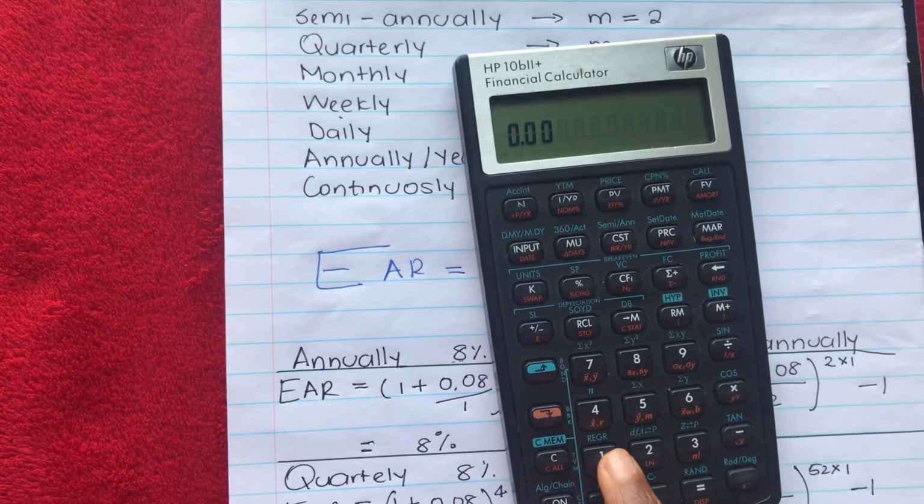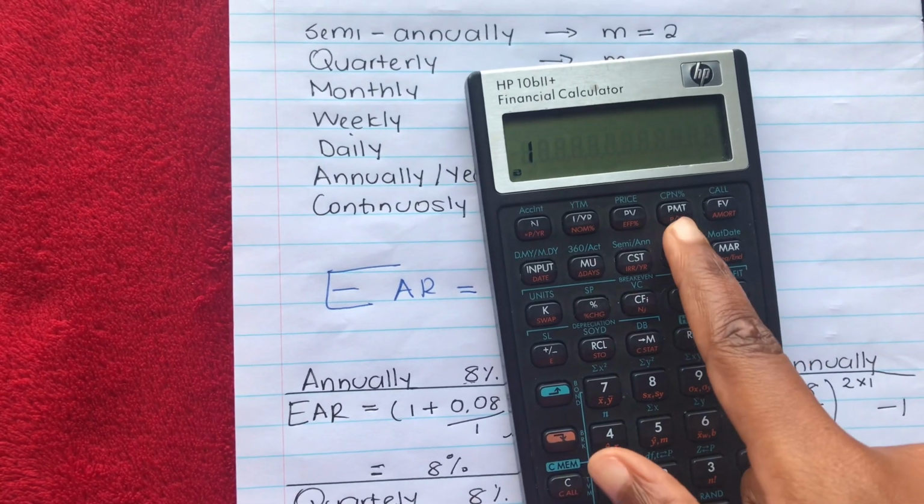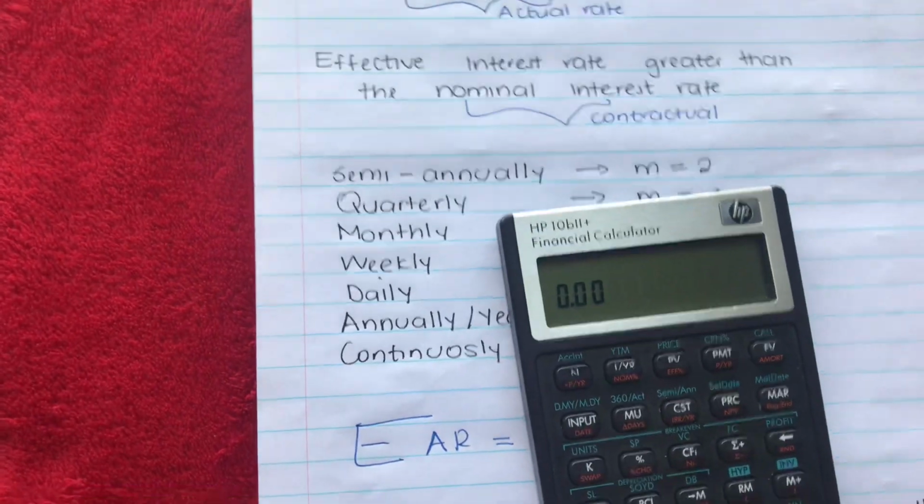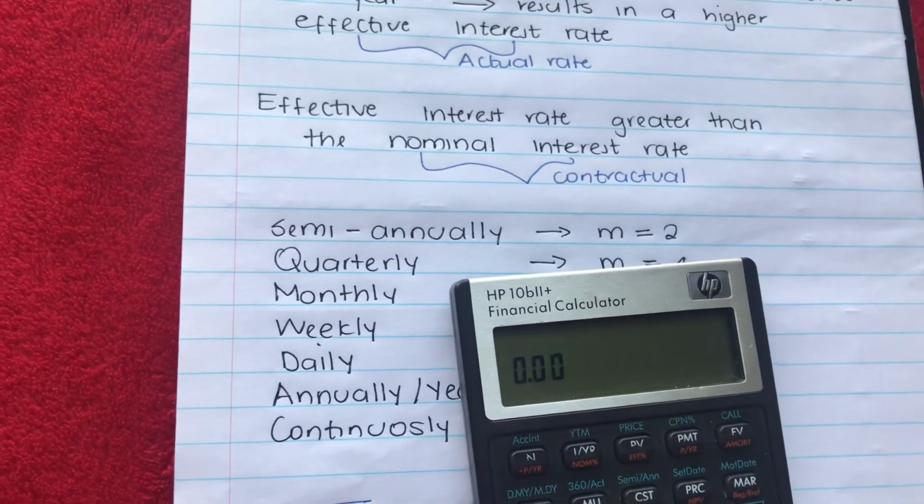My thing is this: we usually forget to take it back to annually.